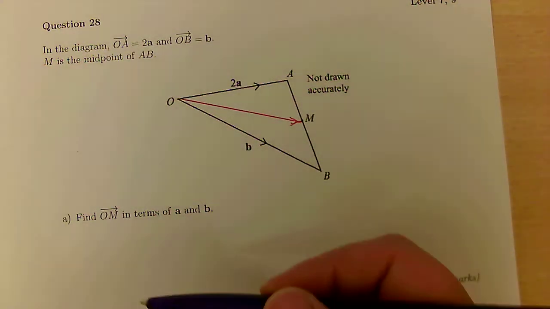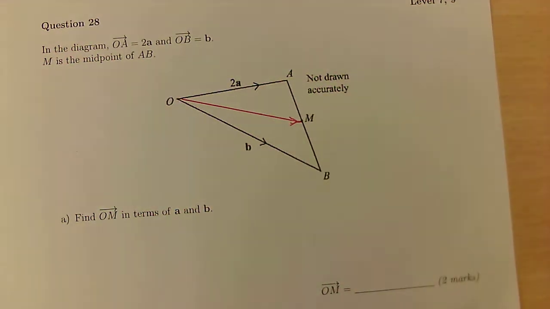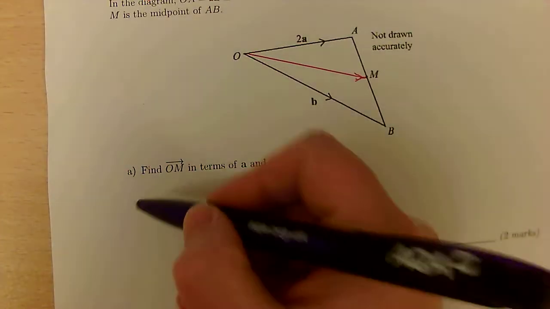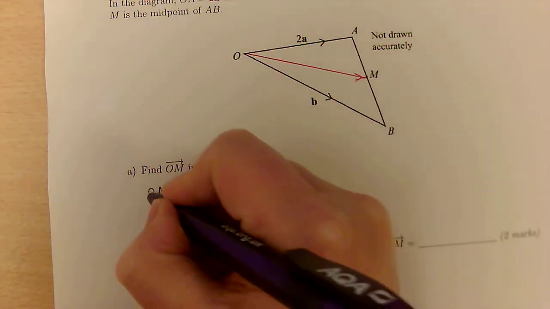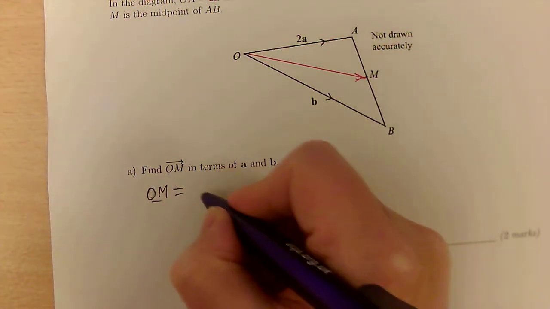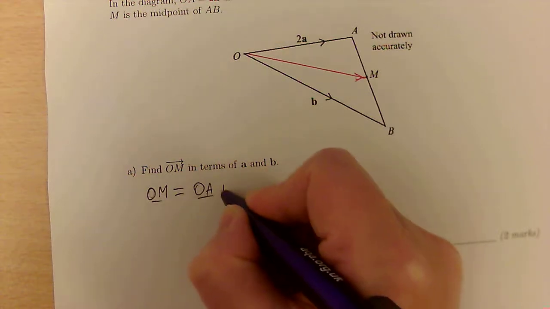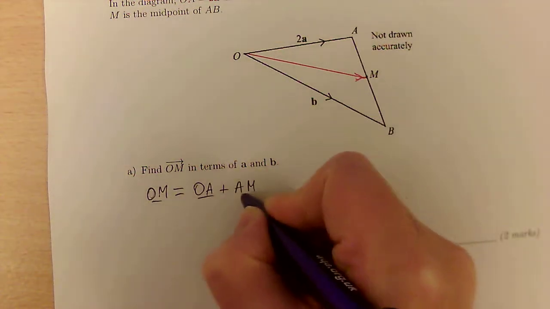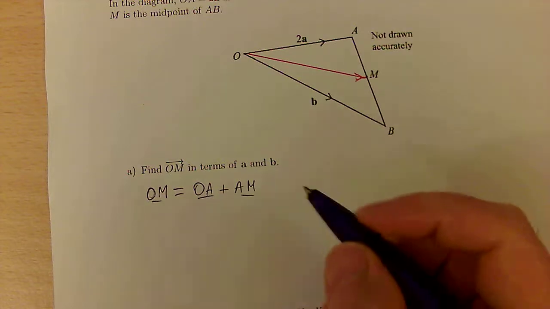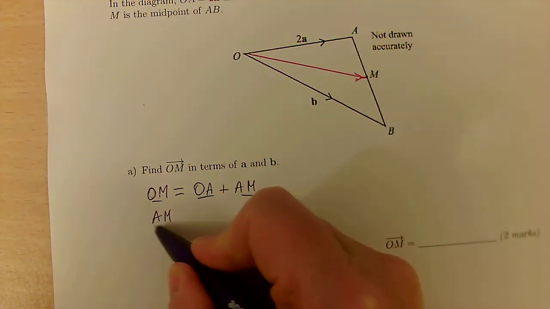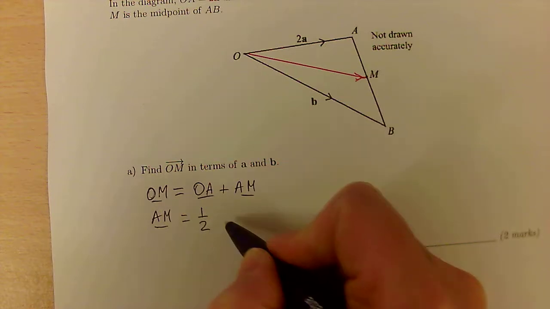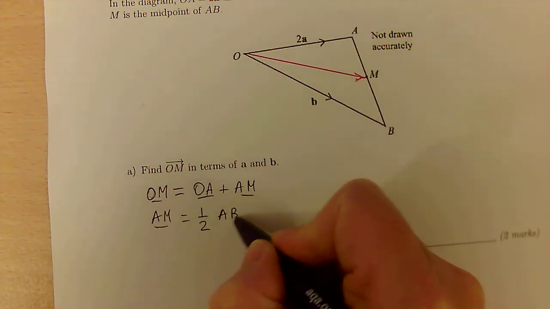For example, we will go through A, so we will write our path as OM equals OA plus AM, and AM is half of AB.